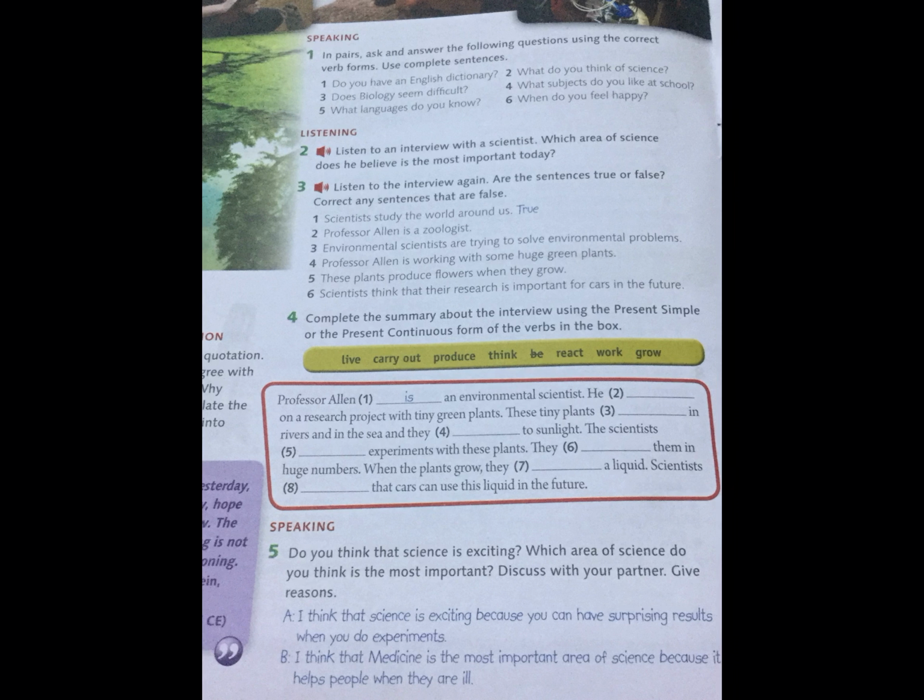5, what languages do you know? What languages do you know besides Arabic? Your answer could be, I know English, because you do know English. What languages do you know? I know English. 6, do you feel happy? I feel happy when I get a high mark. I feel happy when my parents are happy. I feel happy when I see my friends. I feel happy when I accomplish. I feel happy when I am productive. So your answer can be whatever you feel happy about.